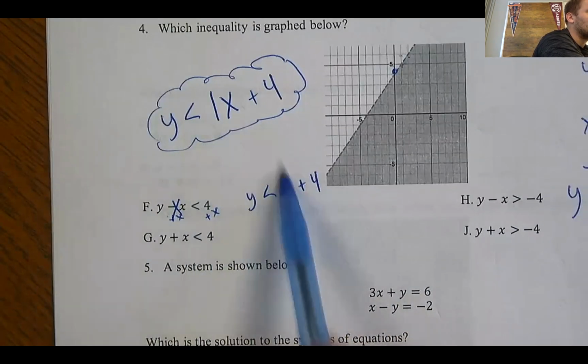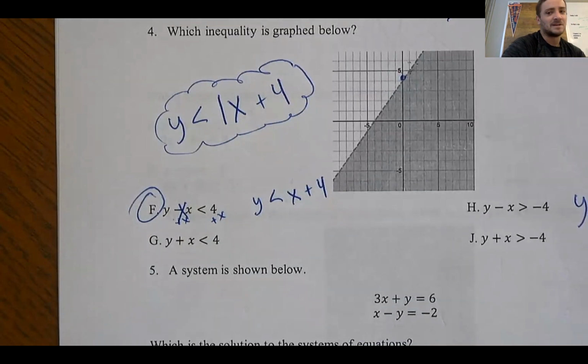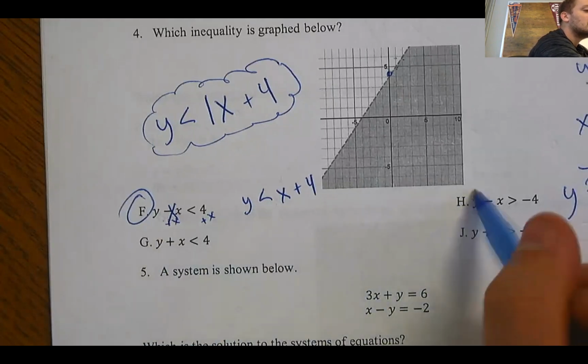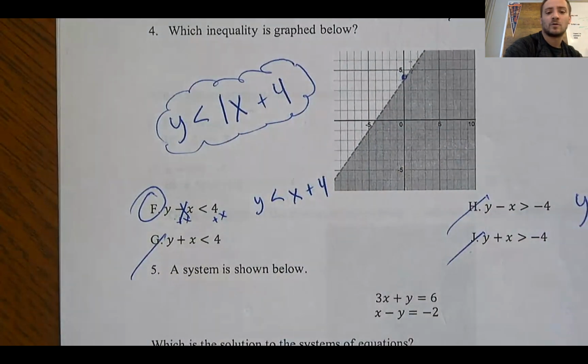Hey, what do you know? F is already our answer. Boom, they match up. That's all I needed to do. It's that easy. None of these other inequalities would give us the line that we just found for our inequality.